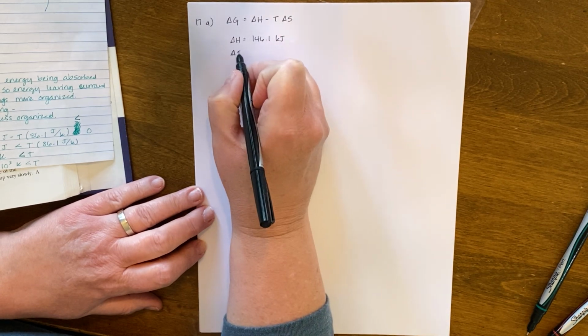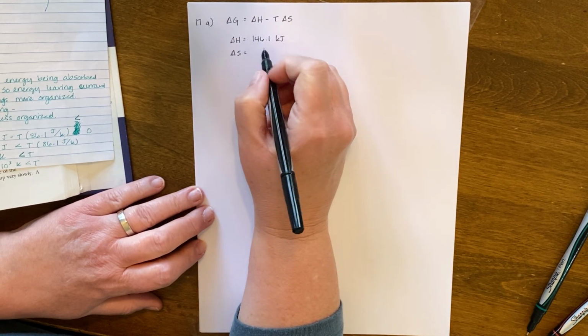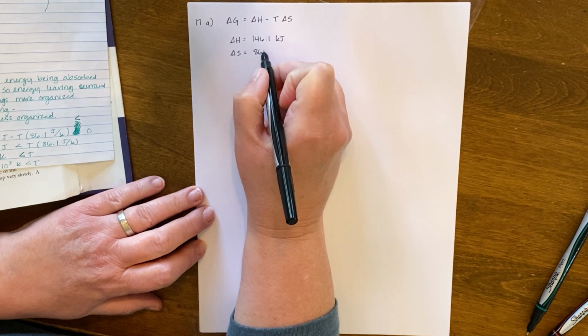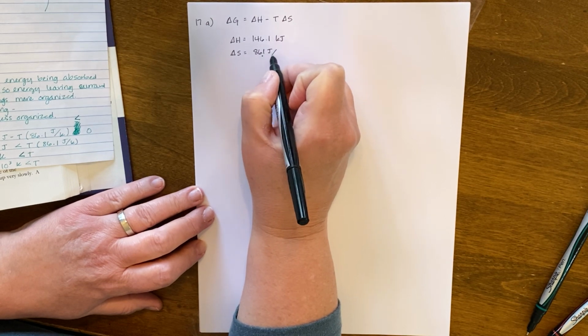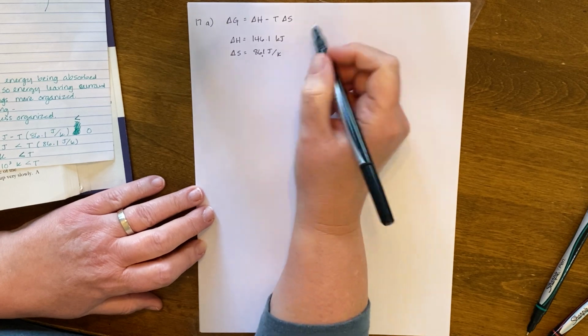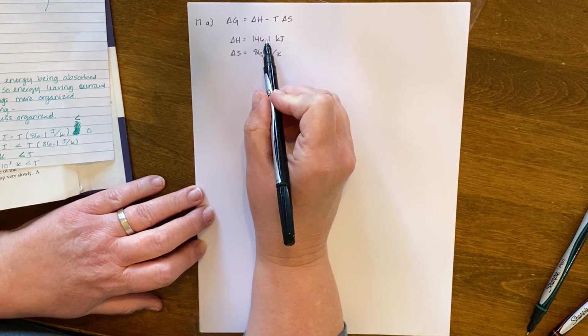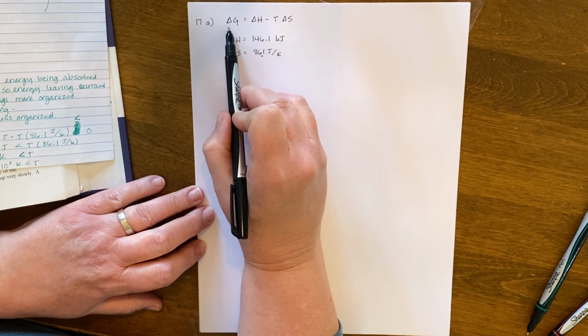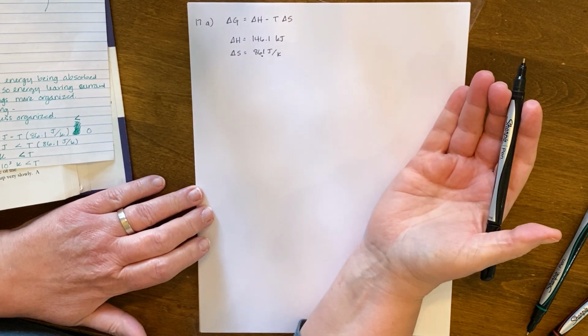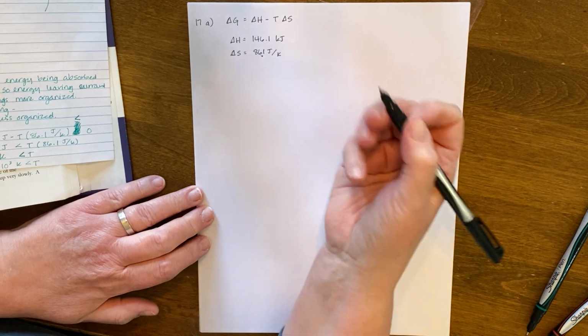Delta S is 86.1 joules per K. Both of these are positive, so we don't know if delta G will end up being positive or negative, so we need to do the math out.